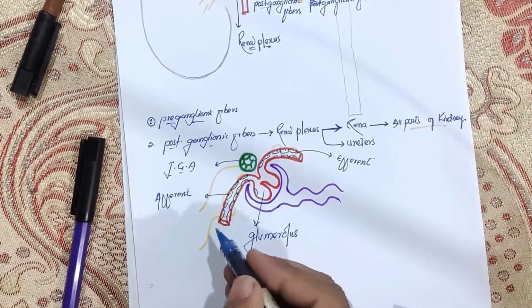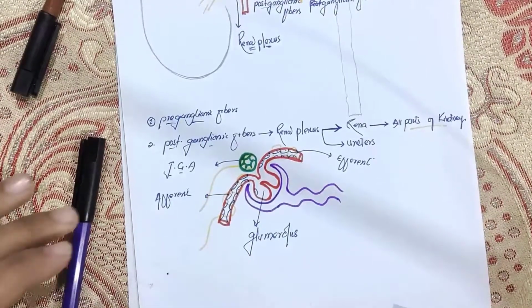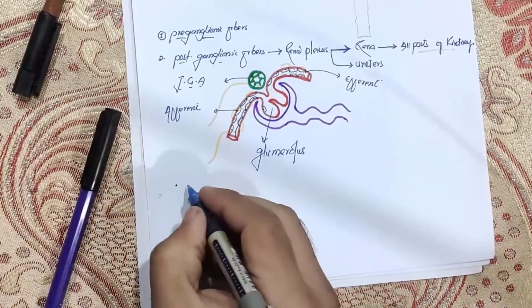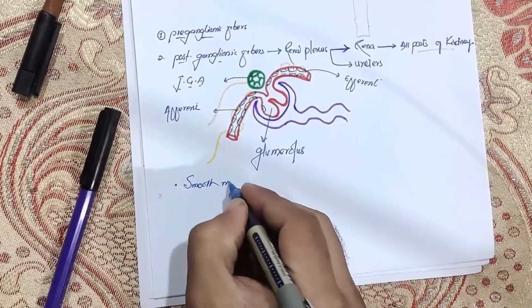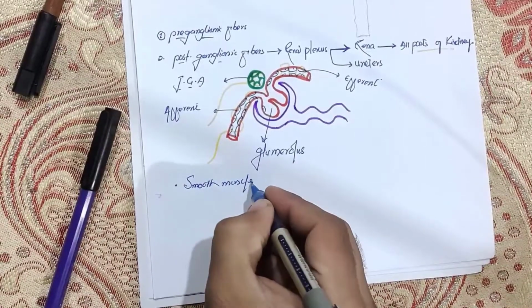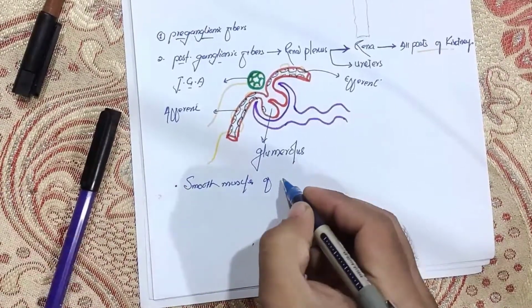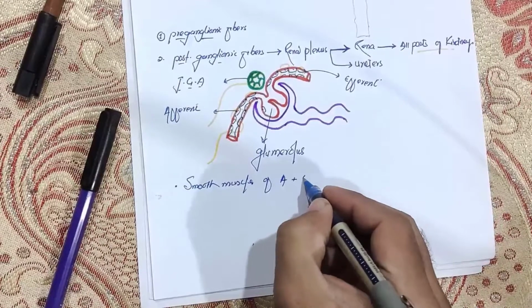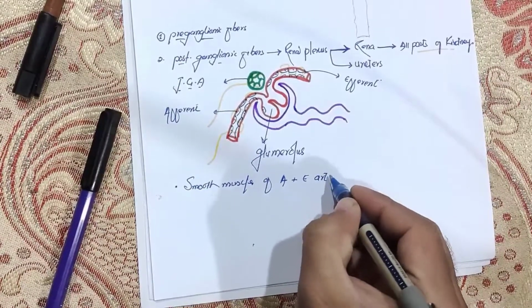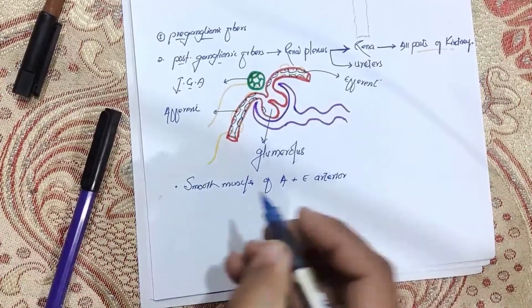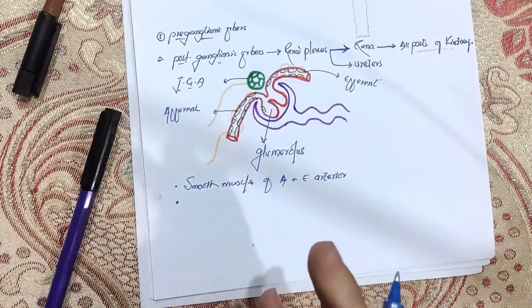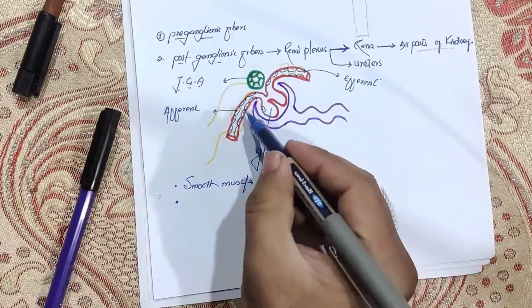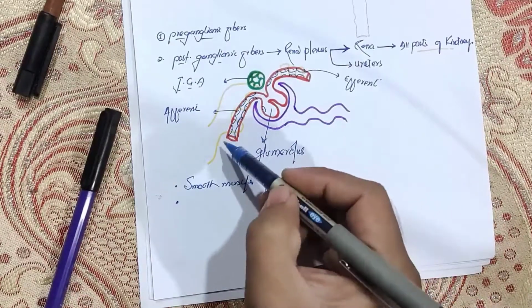Now what will happen whenever, look carefully, the smooth muscles of the afferent plus efferent arterioles, and the cells of the juxtaglomerular apparatus are supplied?